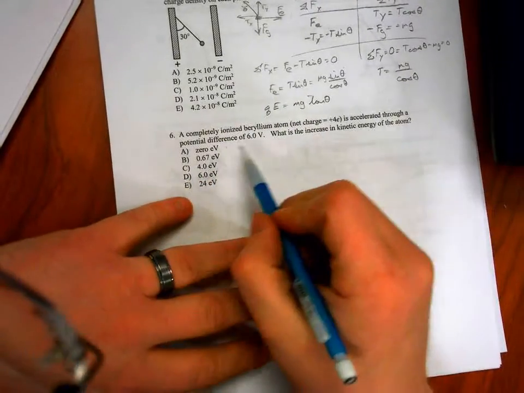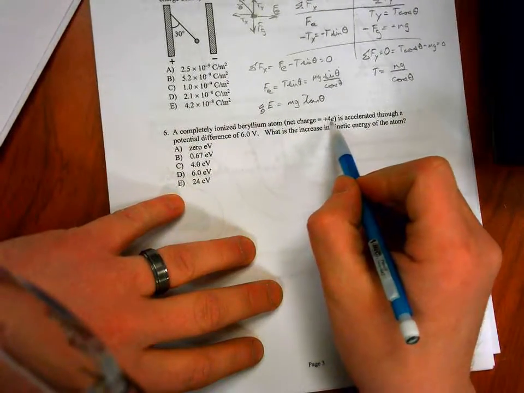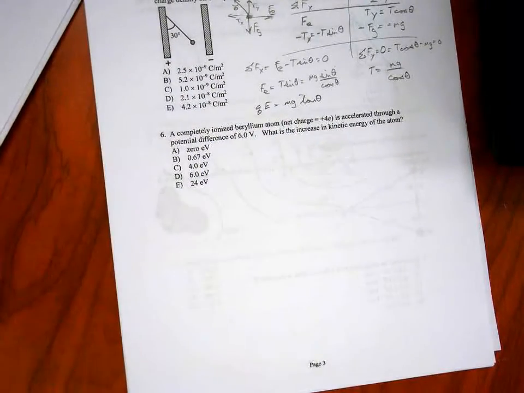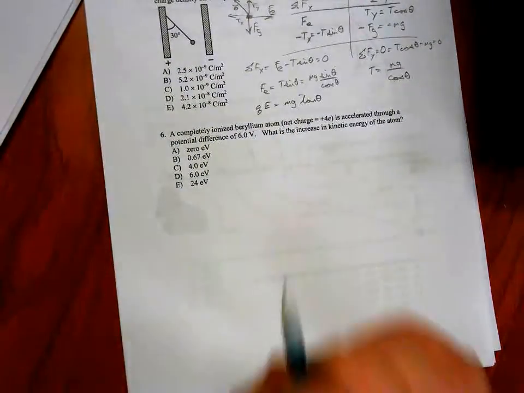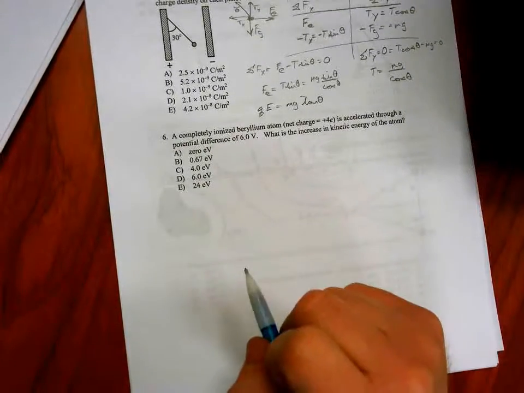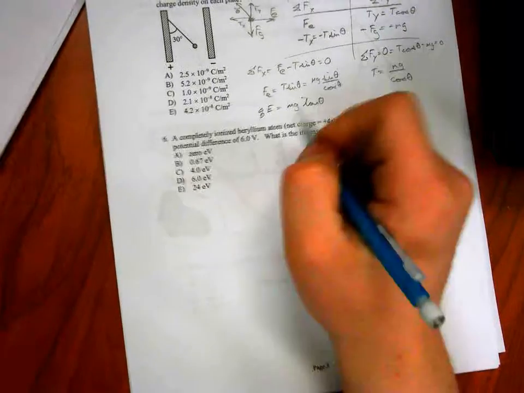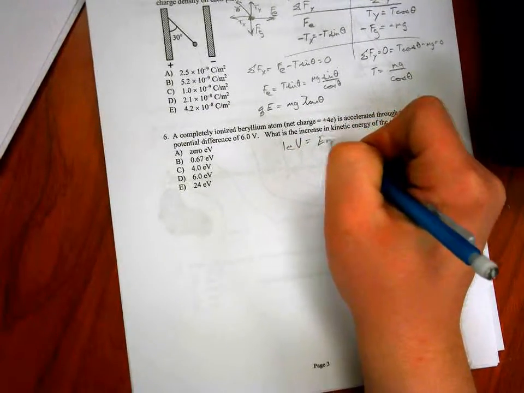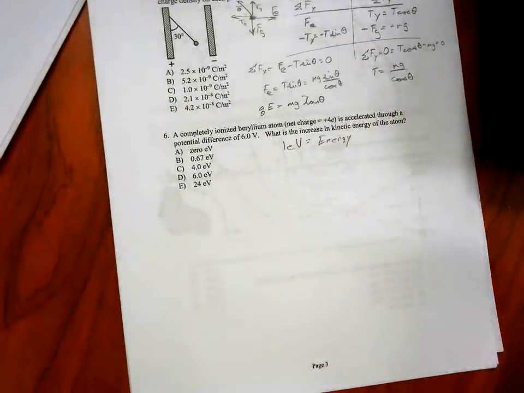All right. A completely ionized beryllium atom, net charge plus 4e, is accelerated through a potential difference of 6 volts. What is the increase in kinetic energy of the atom? Now, this is something that I didn't spend much time on because we talked about how one electron volt is a unit of energy.